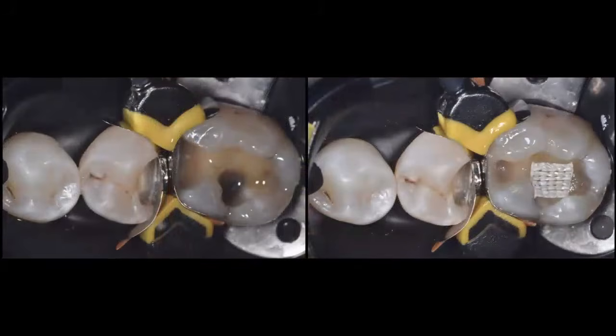So I acid etch, doing selective enamel etching here, and then I use my two-bottle system. For this case, I used OptiBond eXTRa Universal from Kerr, which is my go-to adhesive system in my office. I apply the primer on the dentin, and then I remove the excess primer and solvent with a little bit of air after maybe 15 or 20 seconds of dwell time. Then I apply two to three coats of my adhesive.